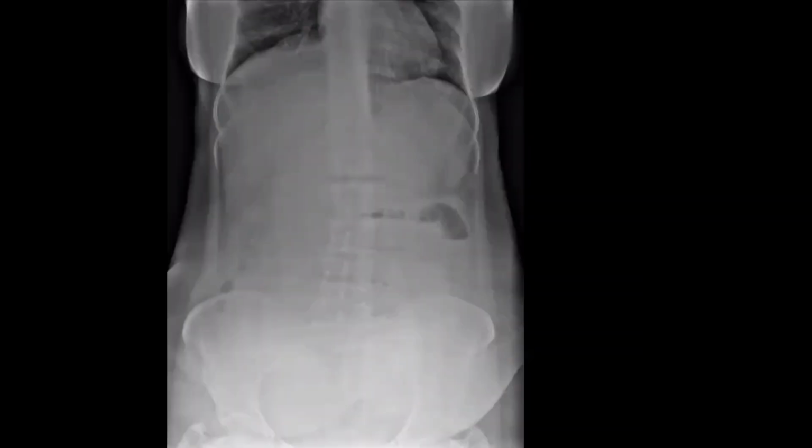If we can focus here, we have gas pockets in a linear fashion, as you can see in this X-ray.